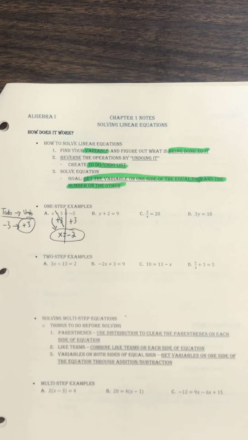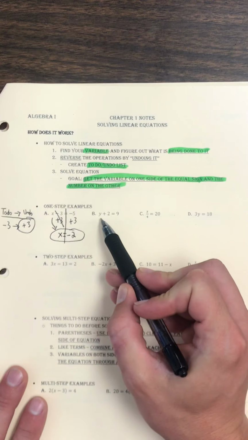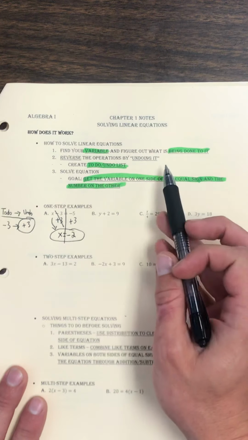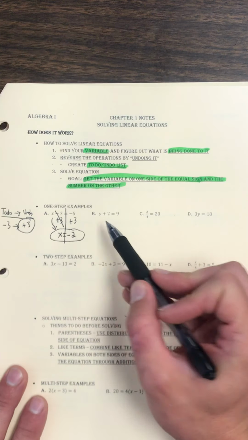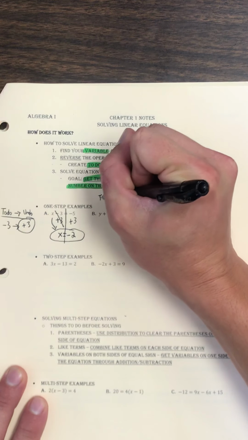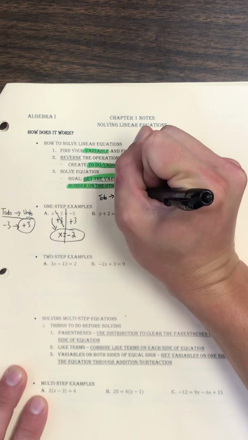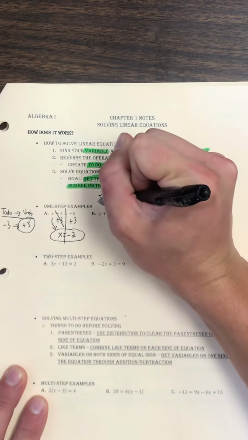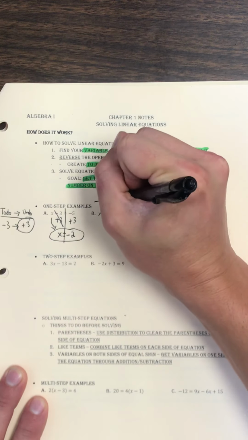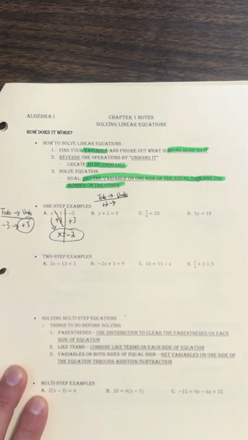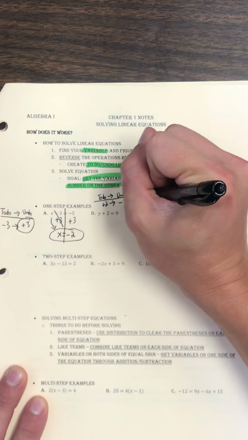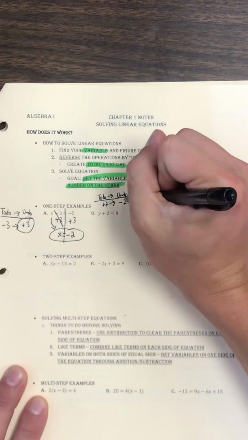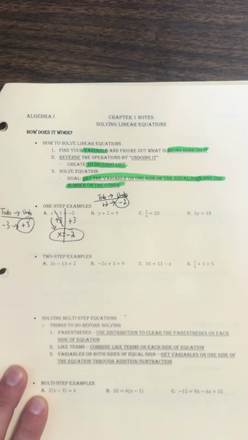First thing I need to do, find my variable. Here it is on the left side, it's a y. Figure out what's being done to it. Well, they are adding 2 to it. So in my to-do undo list, they added 2, so I need to do the opposite. Well, the opposite of addition is subtraction. So I'm going to subtract 2 from both sides.